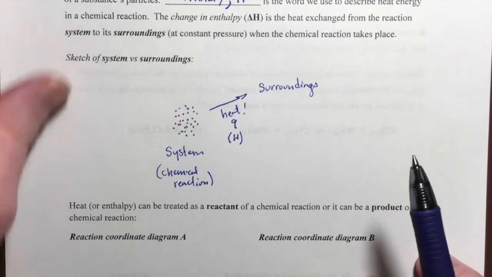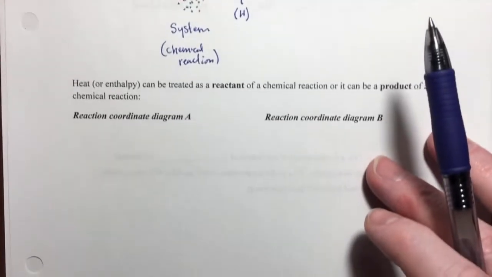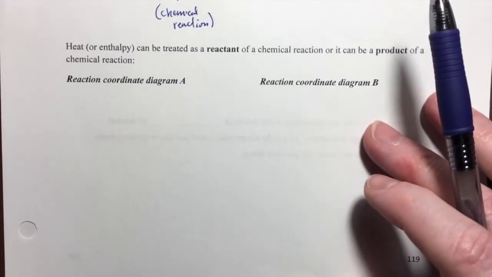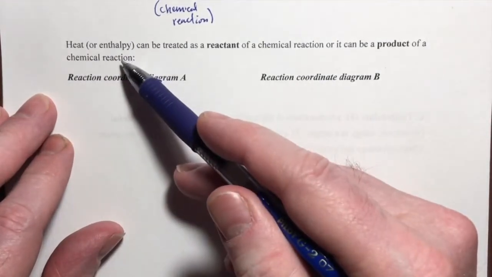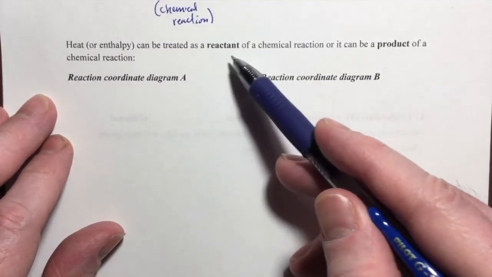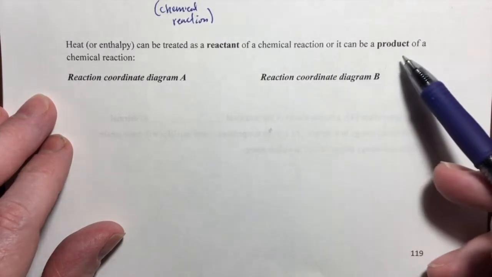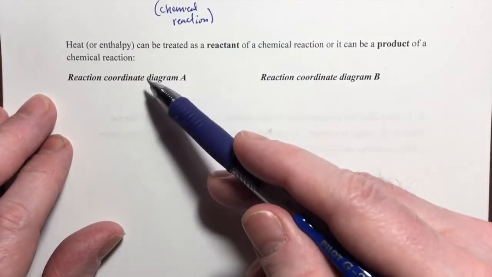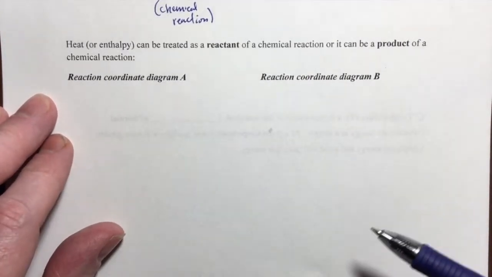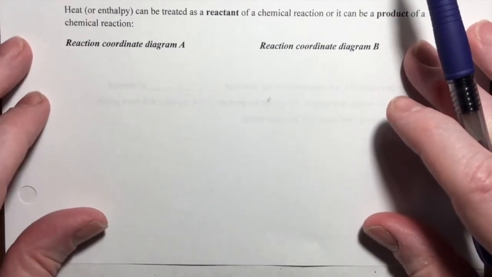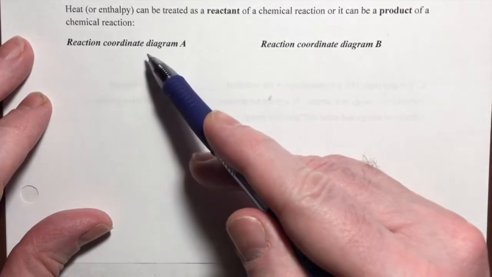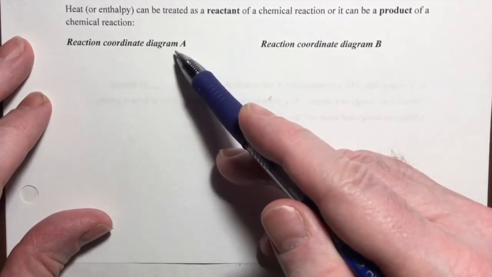So there are a couple of different ways that we can represent this with a graph. So that's what we're talking about here. Heat, or enthalpy, can be treated either as a reactant of a chemical reaction or as a product of a chemical reaction. And the easiest way to see this in graphical terms is to write a little graph called a reaction coordinate diagram.